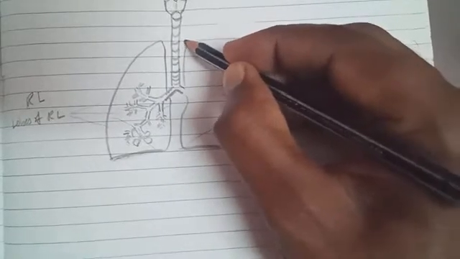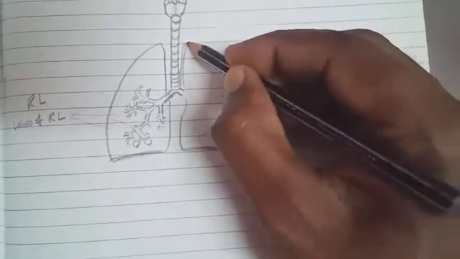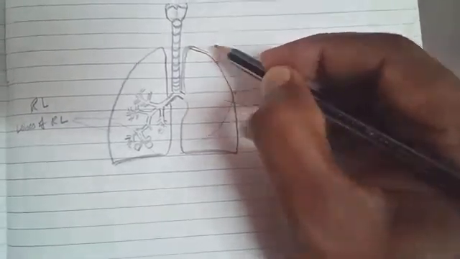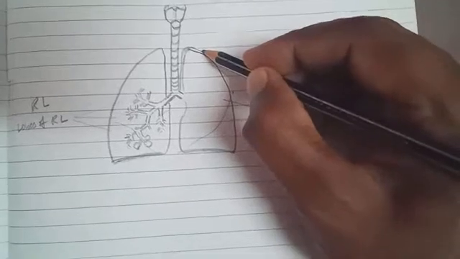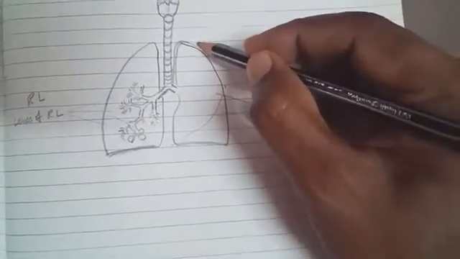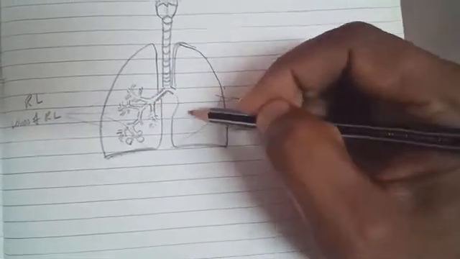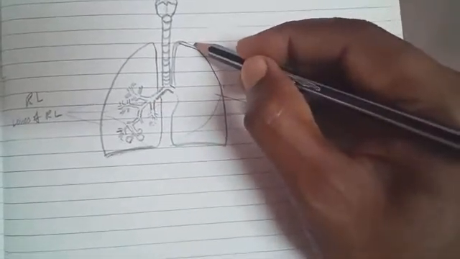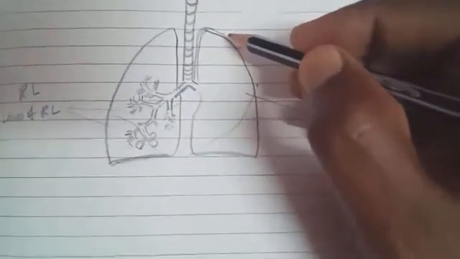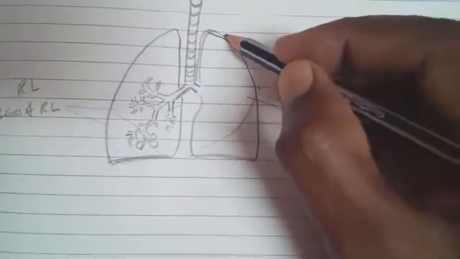So these lungs are protected externally by the skeleton system. In the thoracic cavity there are vital organs, including the heart. So this is also very important, lungs are also important. That's why we call them vital organs. So these are protected externally by the rib cage, right, the ribs.